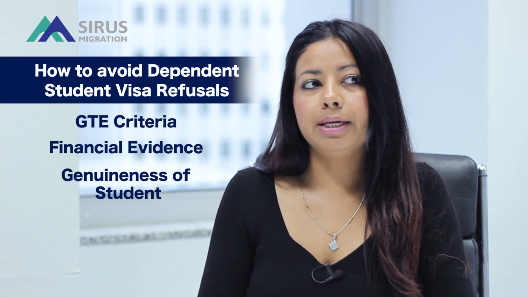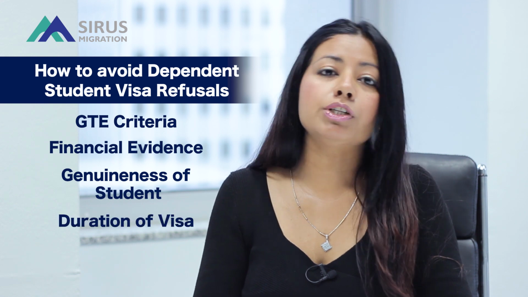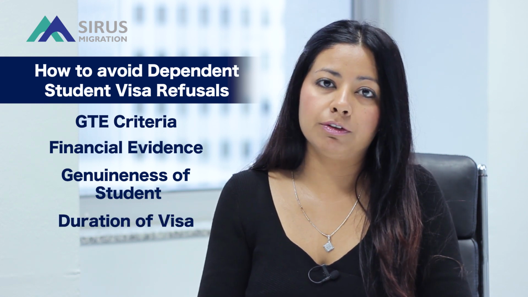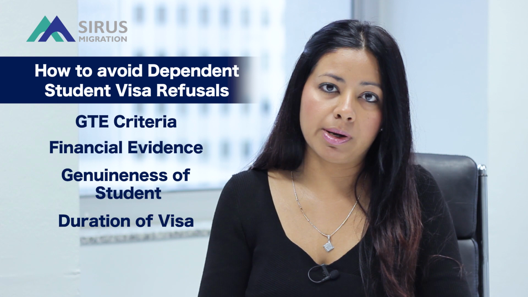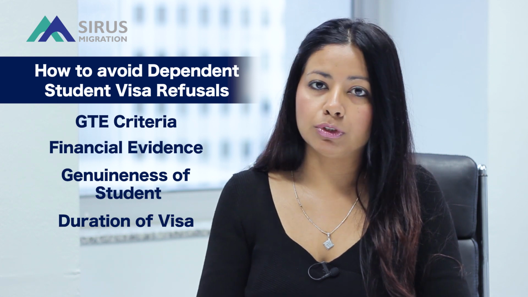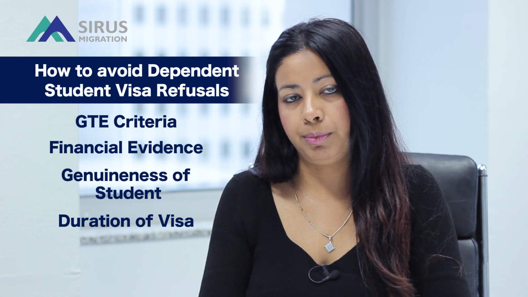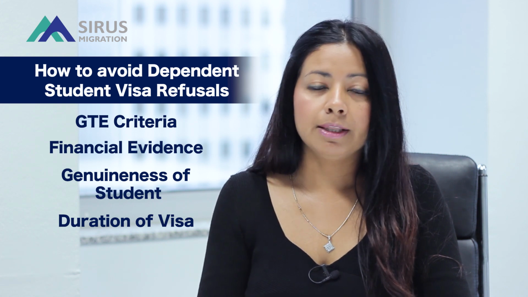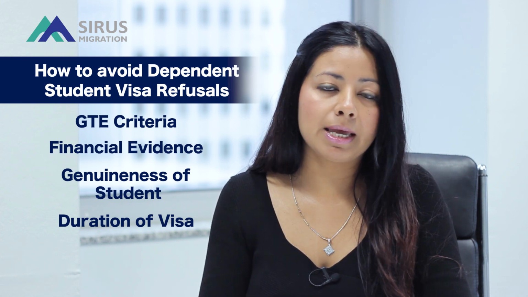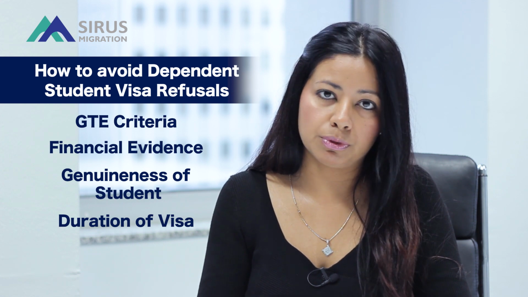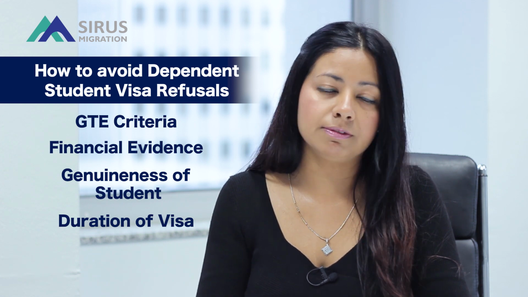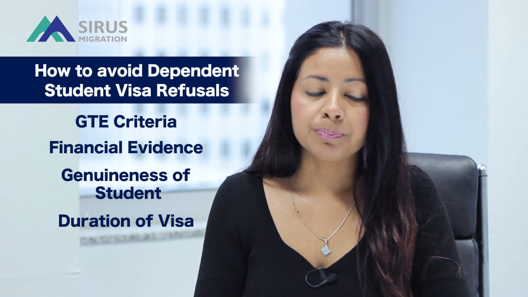Also, one more thing that you need to know is the duration of your visa which is left. For example, your own visa is expiring in 6 months and you lodge the dependent student visa, which can take up to 4 months before a decision can be granted, then you won't have enough visa left and the department may refuse your dependent's visa based on that.